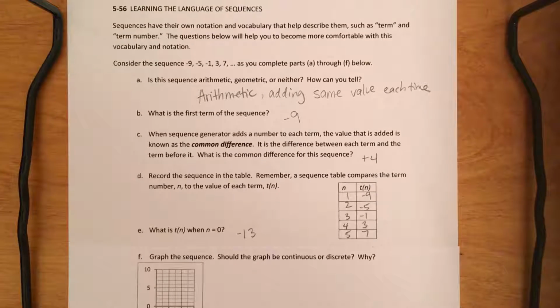All right, let's continue on problem 56 here. So you should have filled in A through E already and checked your answers. Make sure that you have those correct now, or else we are going to make some mistakes moving forward. So part F says to graph the sequence here.